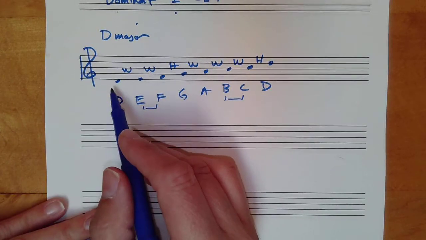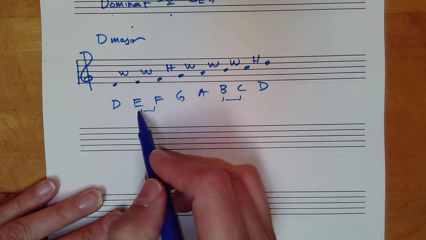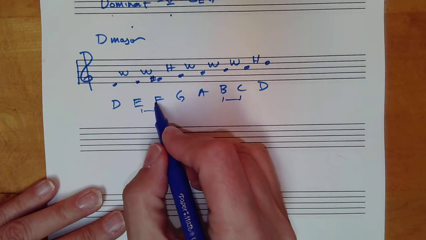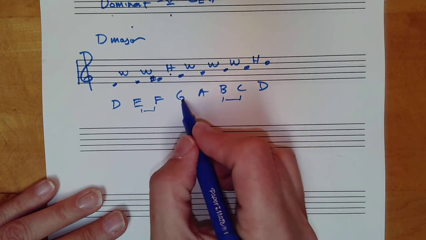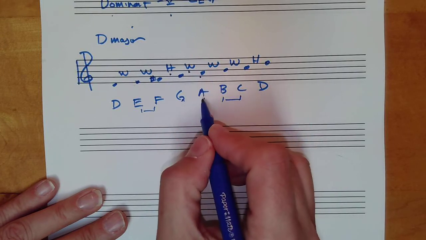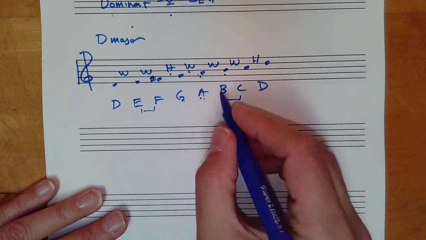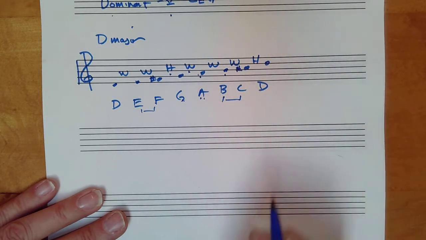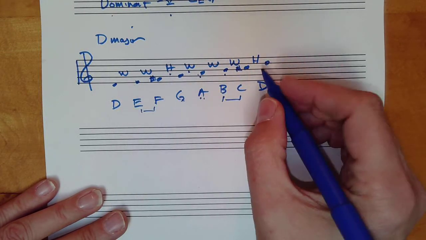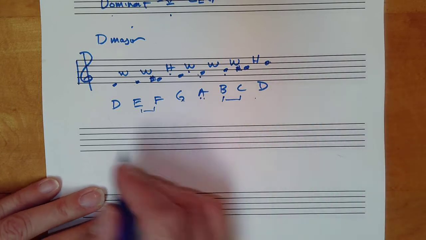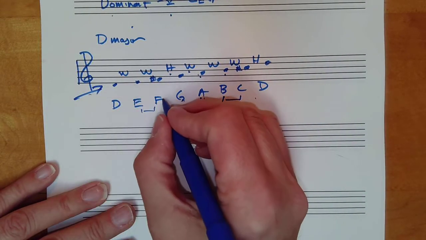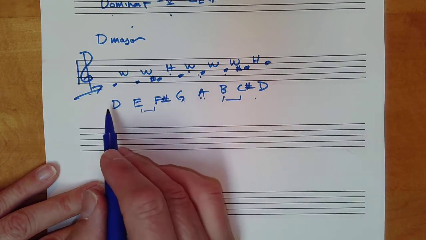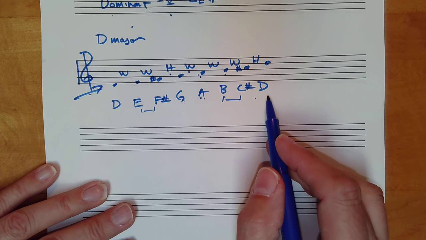Every other one of these is a whole step. So D to E, yes, it's a whole step. E to F right now is a half step, so we need to make this an F sharp. F sharp to G, yes, that's a half step. G to A, yes, that's a whole step. A to B, yes, that is a whole step. B to C right now is a half step, so we need to raise this pitch, C sharp. And then C sharp to D, yes, that's a half step. So this is the D major scale, written as notes, and then written as letter names.